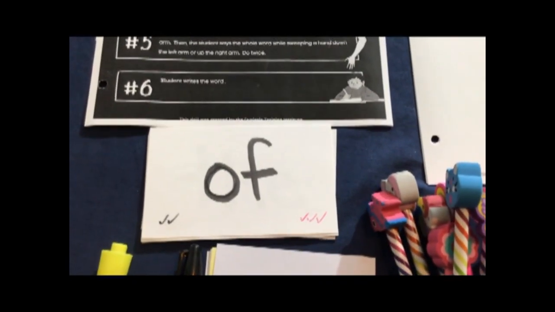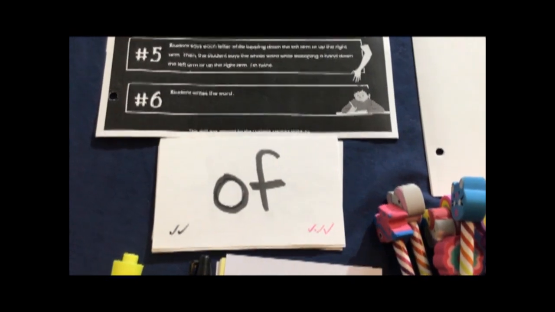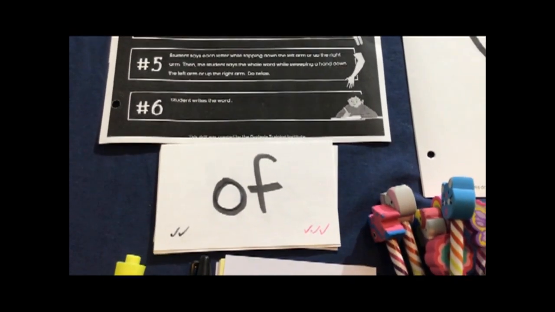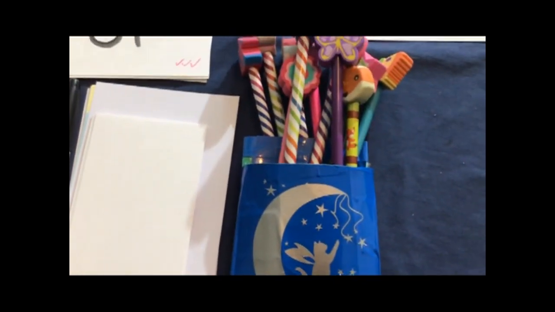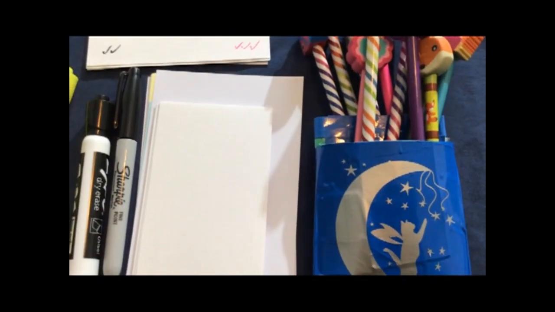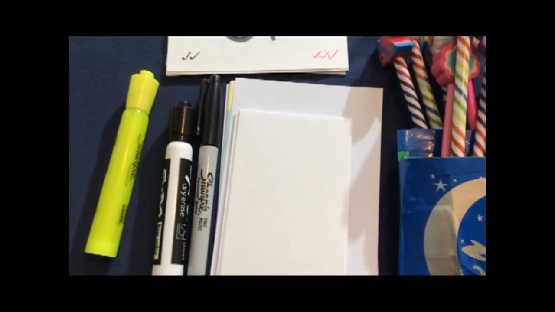Notice the check marks on that word of. On the left side, it represents the number of times the student correctly wrote the word, and those pink check marks are when they correctly read the word. The blank cards for your new words that you might add, your highlighter, and some markers. Let's move on. The short vowel drill comes next.